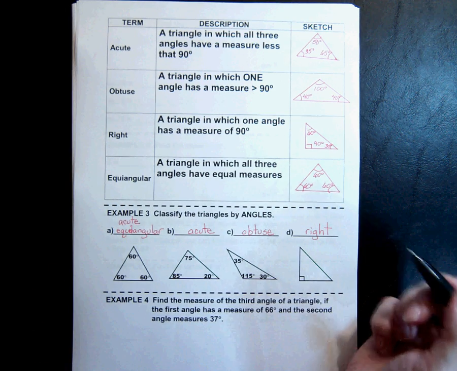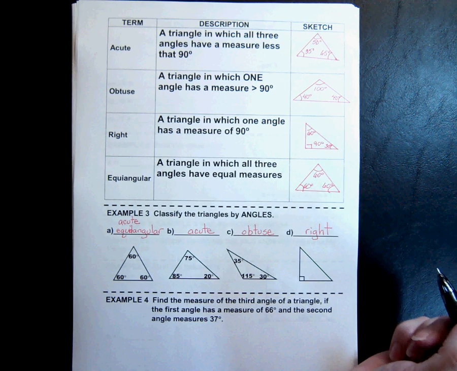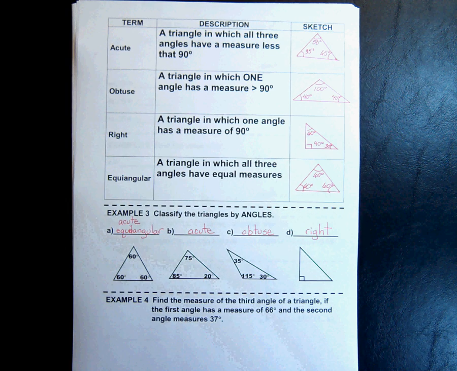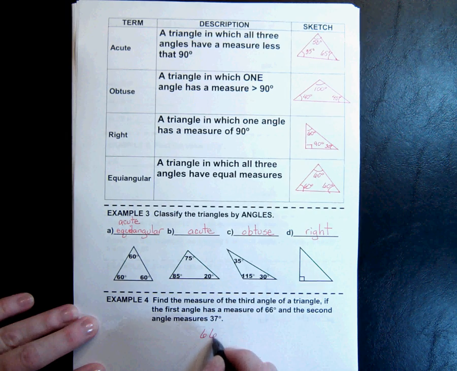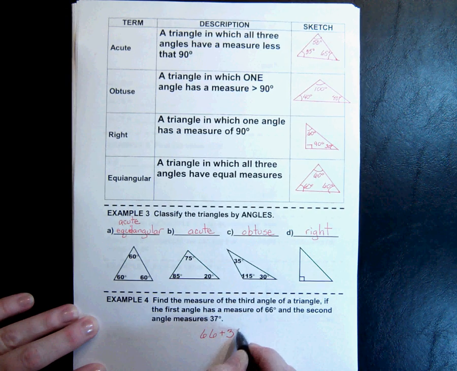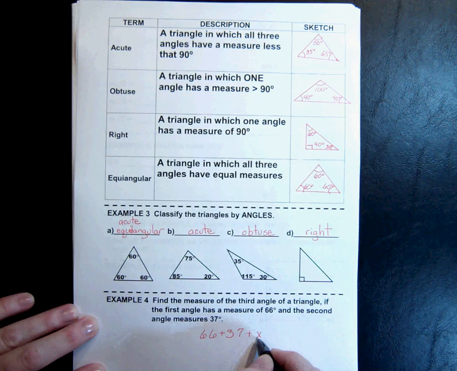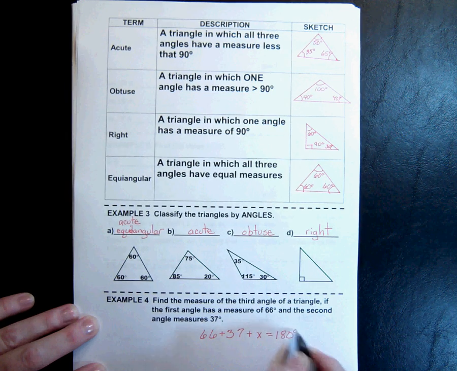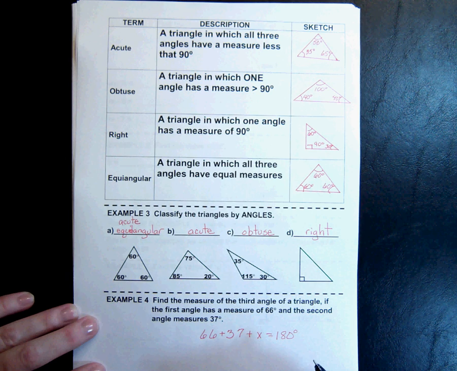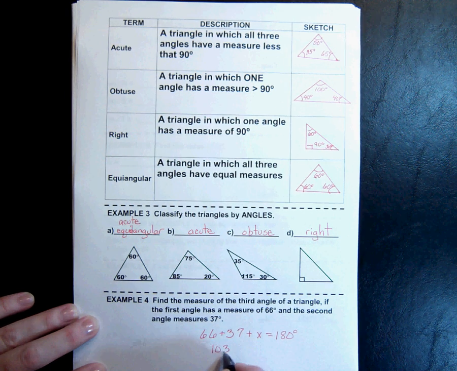So find the measure of the third angle of a triangle whose first angle has a measure of 66, the second one has a measure of 37, and we don't know what the other one would be. So adding those together, 66 plus 37 plus what we don't know is all equal to 180 degrees, because we know all the angles equal 180. 66 and 37 is 103.